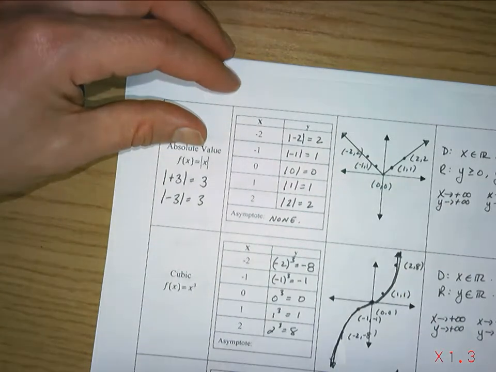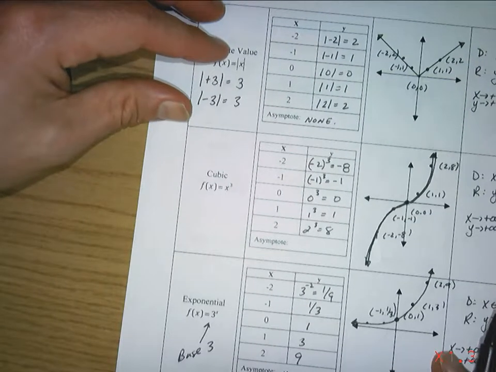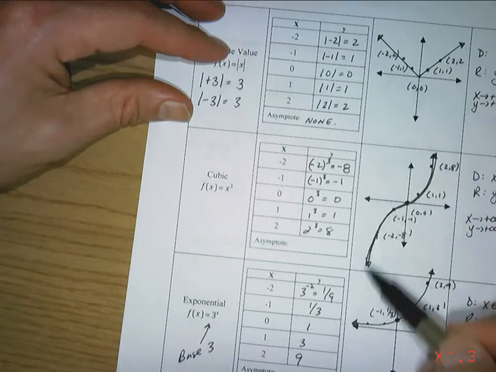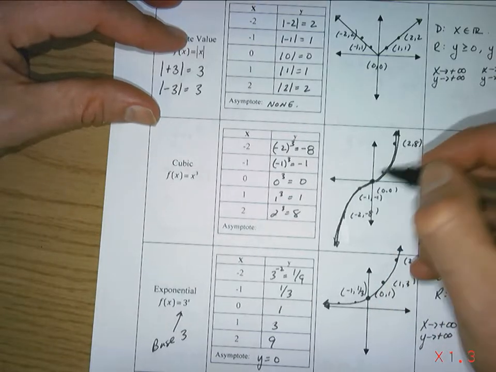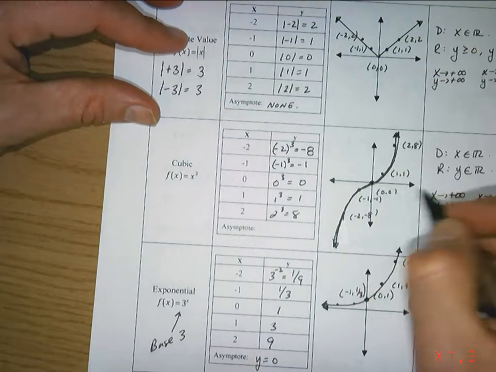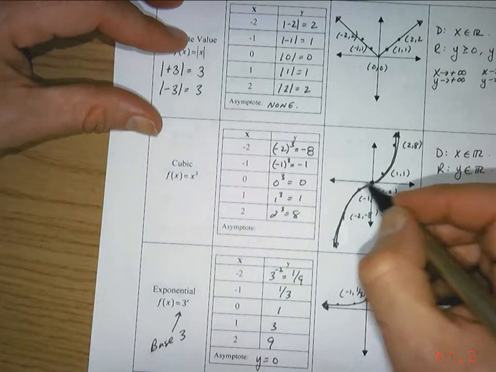They're not curved. Cubic function. Well, the cubic function looks like this. Goes from 0, 0, 1, 1 to 8. So it really starts to take off once these domain values start kicking in. And the same happens this way.